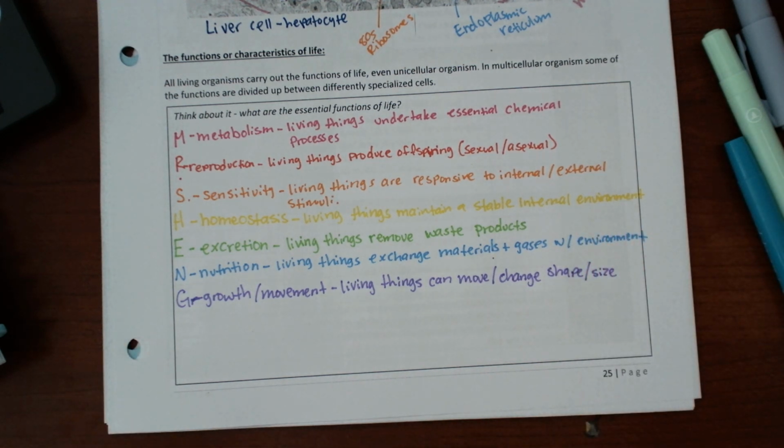You can grow. Hopefully you can move to some extent. So can plants. I know it says movement. Plants do move. They just don't like walk around. Okay, but like phototropism, plants do move, and they definitely change shape and size. So, okay, before you have that conversation with me, there's your answer.